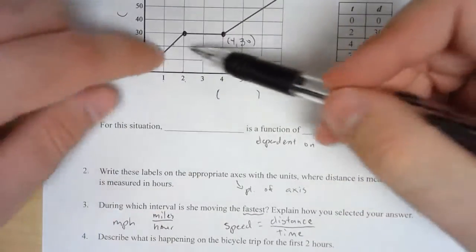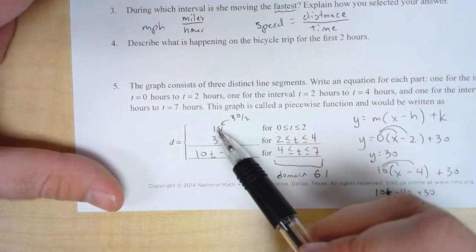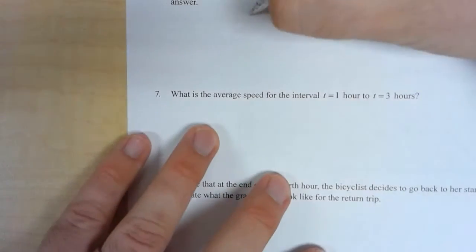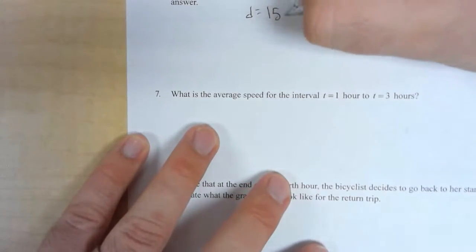So we're going to use our equation for this piece of the graph, which the equation is d equals 15t for this segment of the graph. We can ignore the rest of it. We're only looking at this part. So I'm going to copy this down. So d equals 15t.